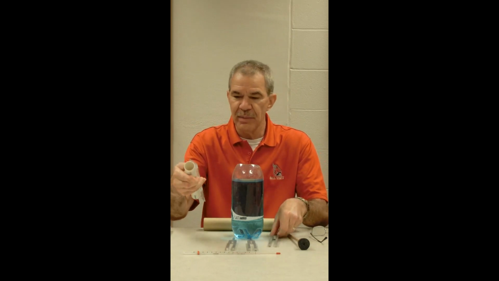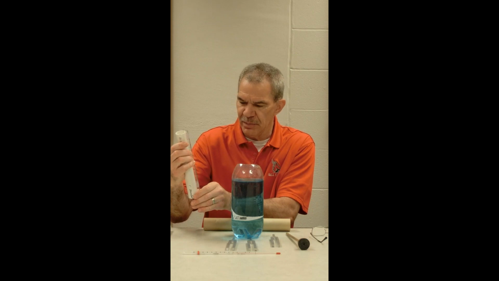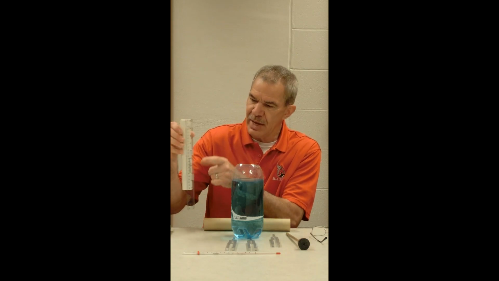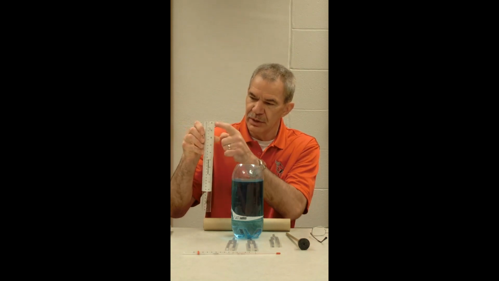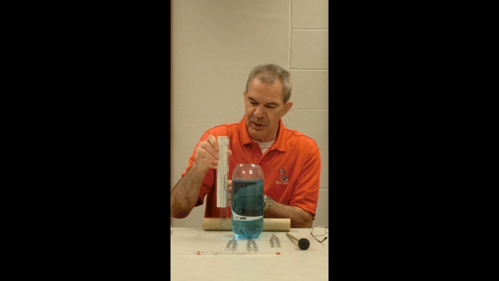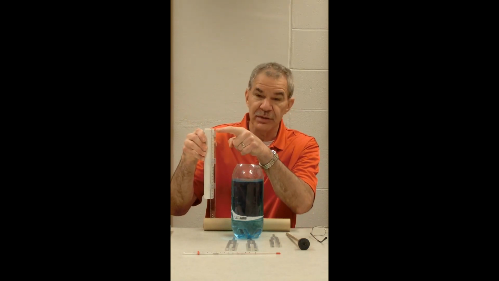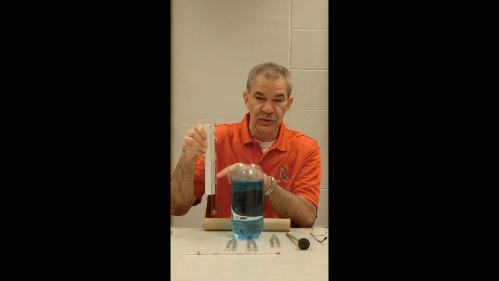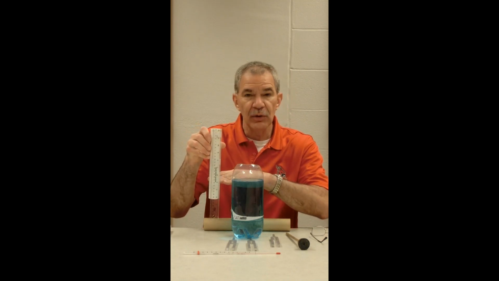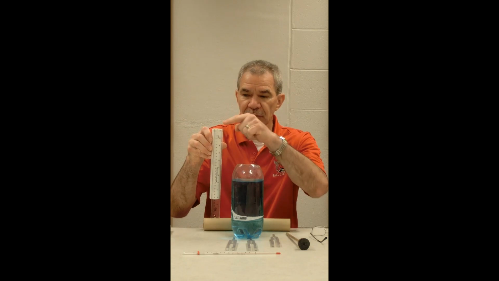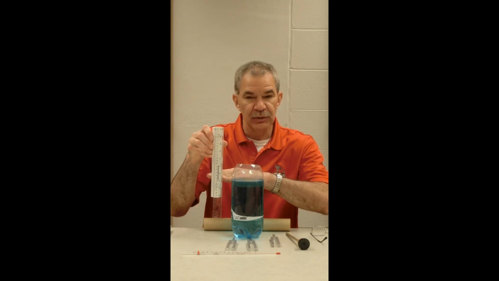In order to make the measurements a little bit easier, I have taped a ruler to my tube, and so when I put it in the water and lift it up and down, I can better see the distance from the top of the tube to the bottom. Now this will be a closed pipe or closed tube. It's open at the top, closed at the bottom.